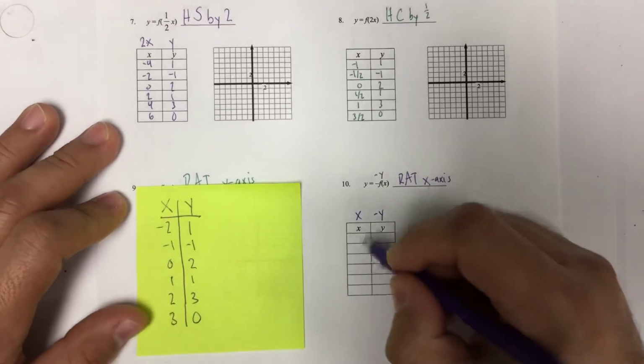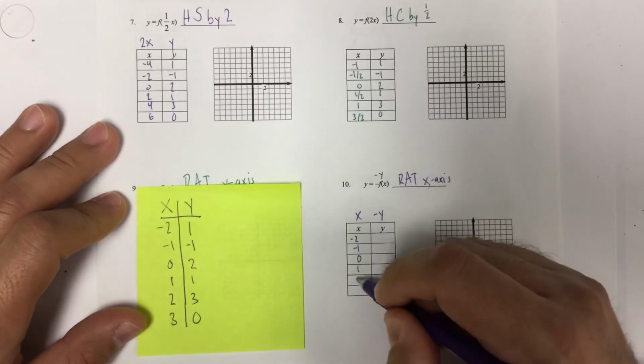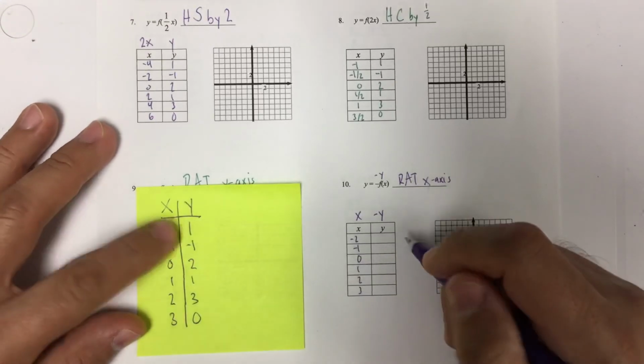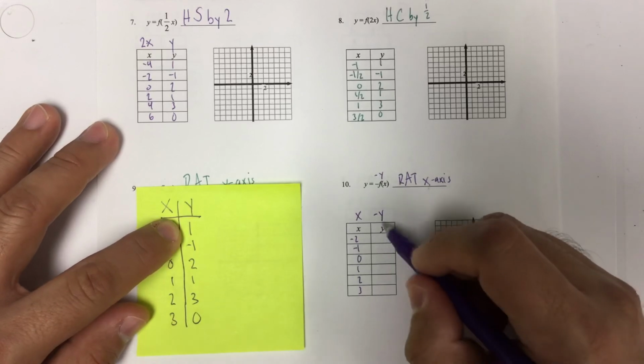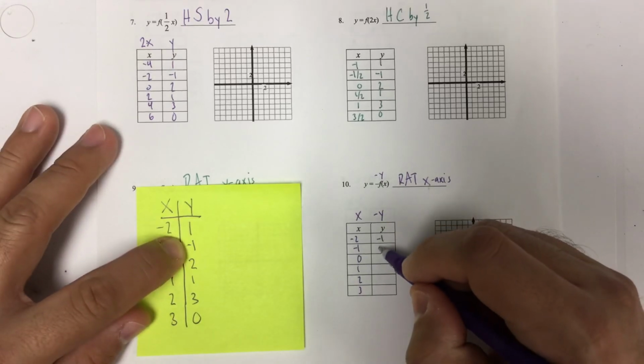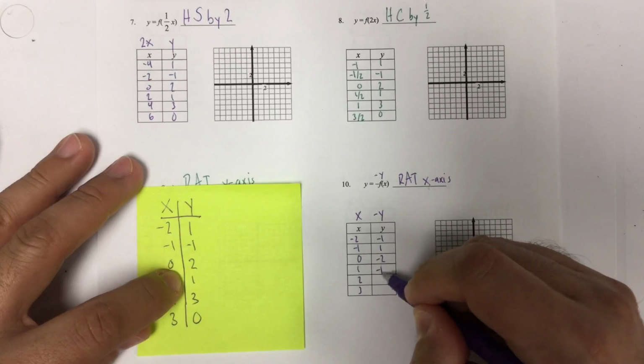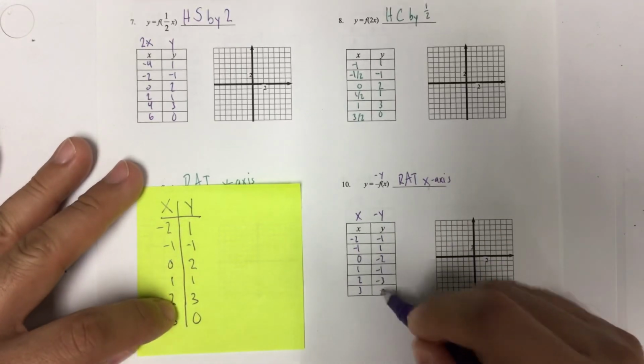For here, x does not change. And the y values, you take the opposite. So negative 1, opposite 1, negative 2, negative 1, negative 3. 0 doesn't have an opposite, it's just 0.